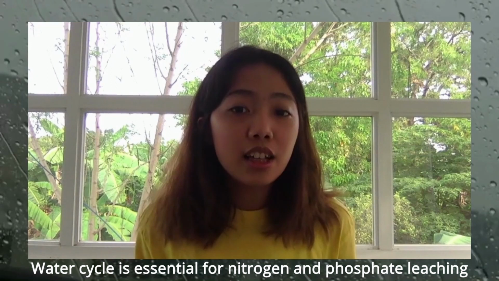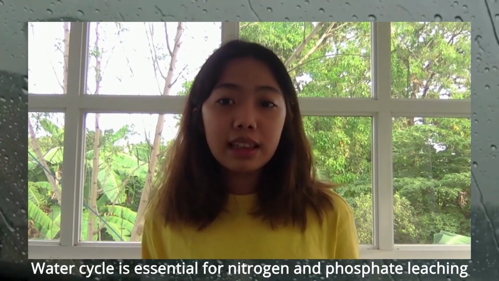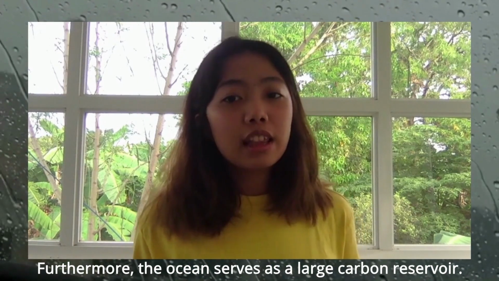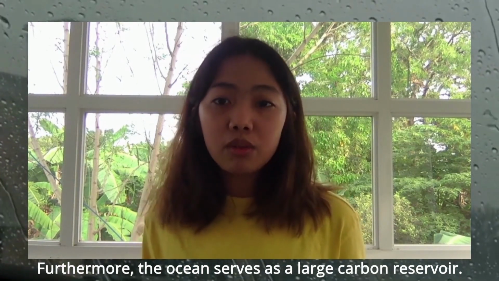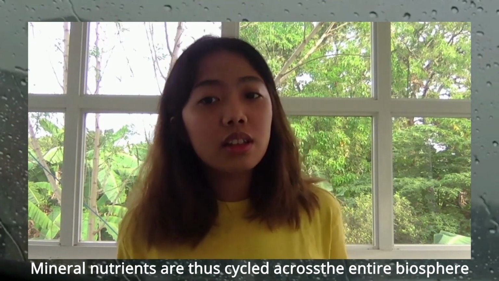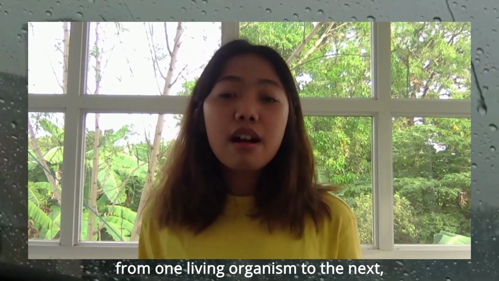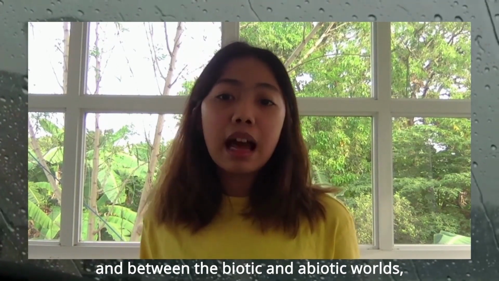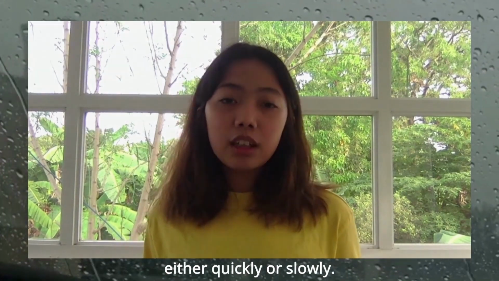The water cycle is essential for nitrogen and phosphate leaching into rivers, lakes, and oceans. Furthermore, the ocean serves as a large carbon reservoir. Mineral nutrients are thus cycled across the entire biosphere from one living organism to the next, in between the biotic and abiotic worlds, either quickly or slowly.